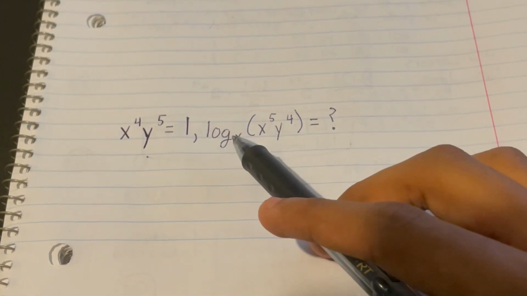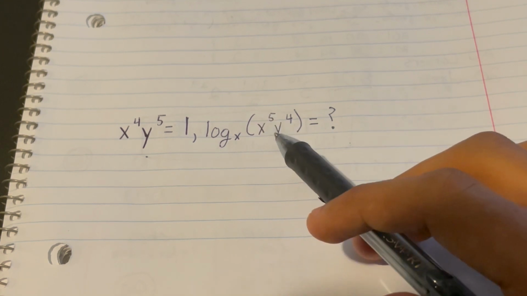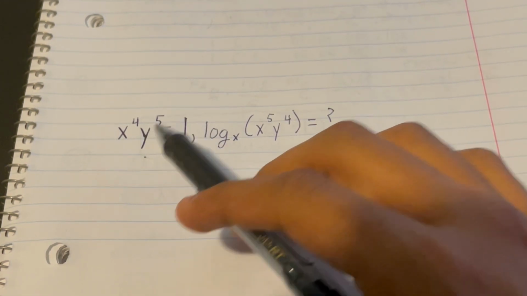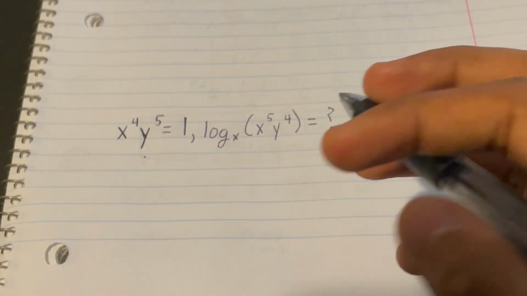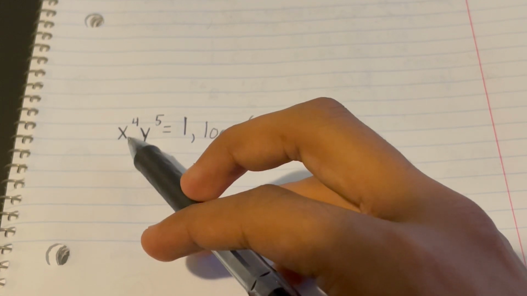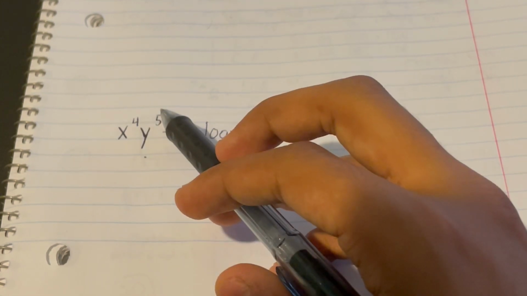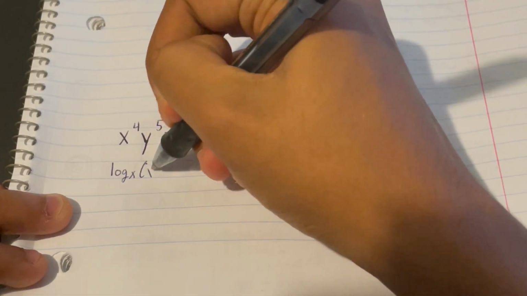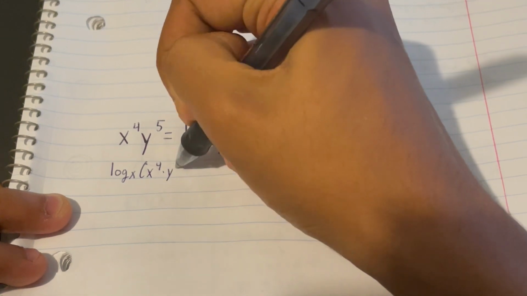Well, since we're trying to find log base x of x to the fifth times y to the fourth, maybe it would be good to take the log base x on both sides of this equation right here. So let's do that. So the log base x of x to the fourth times y to the fifth, let me just write it down real quick. Log base x of x to the fourth times y to the fifth.